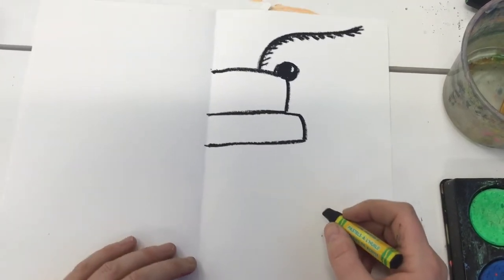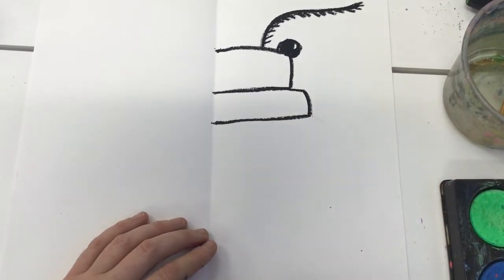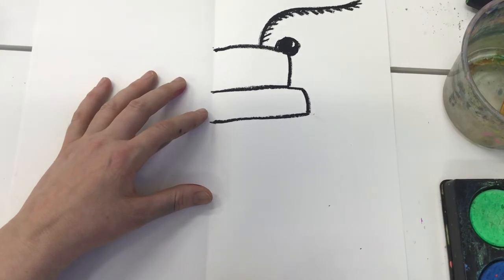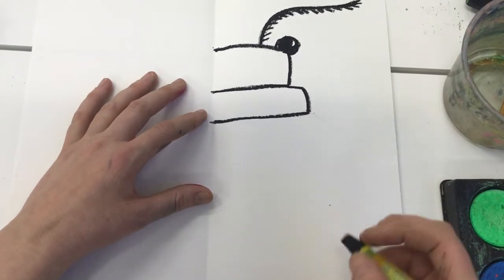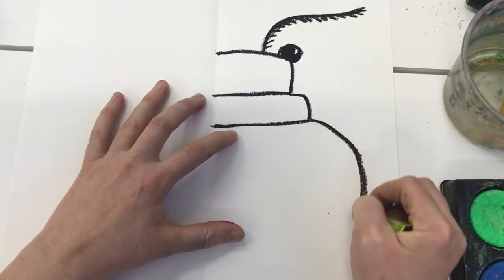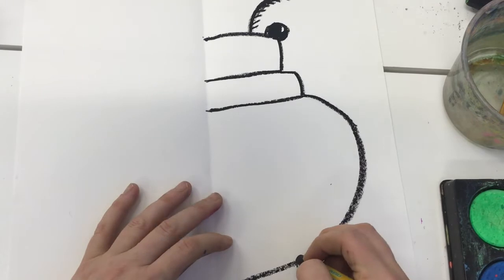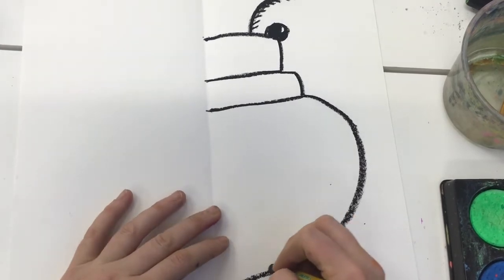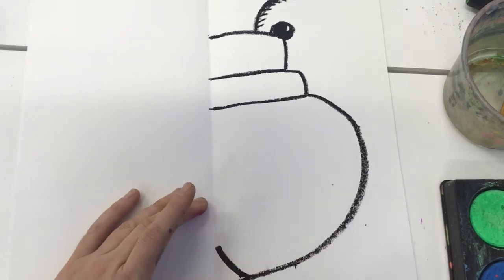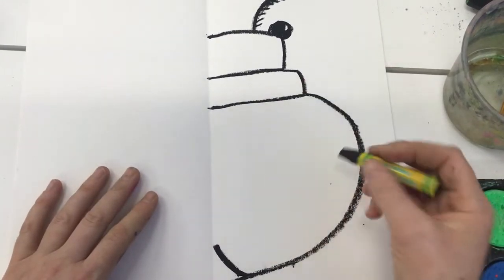Okay, now that my antennas are done, I'm gonna go ahead and make the body of my beetle. So I'm gonna make a pretty big half circle, not to the very bottom, but pretty far down. I'm gonna go out and back in. And I'm gonna curve another line just up a little bit from there. This is gonna kind of separate the wings.